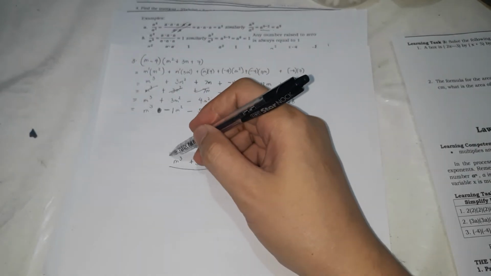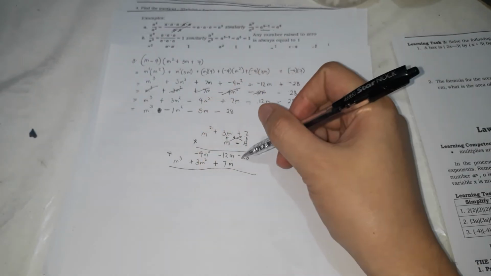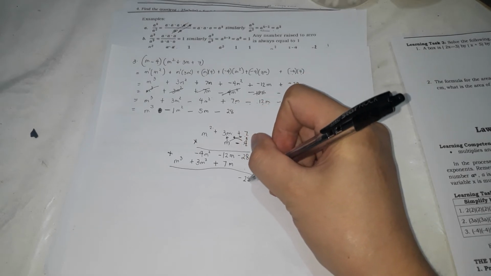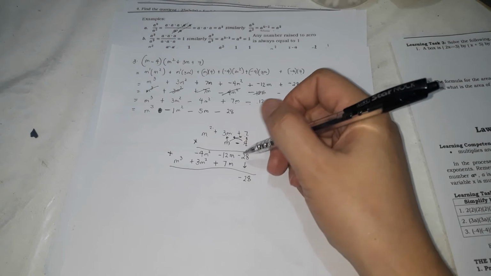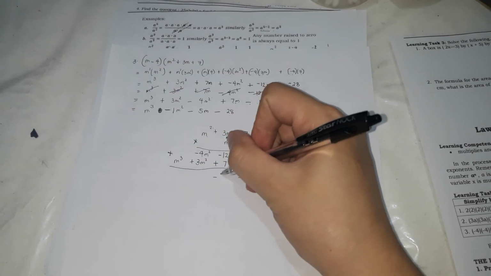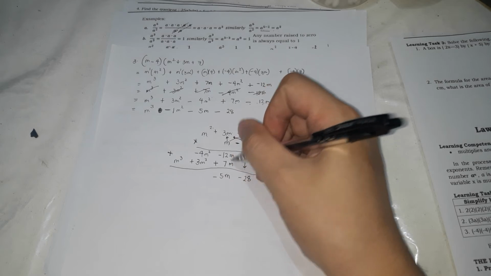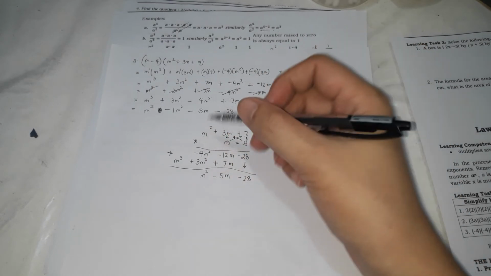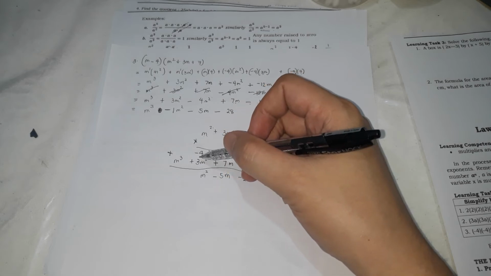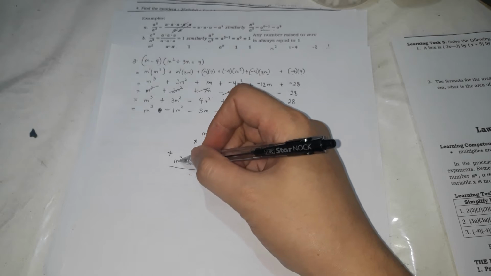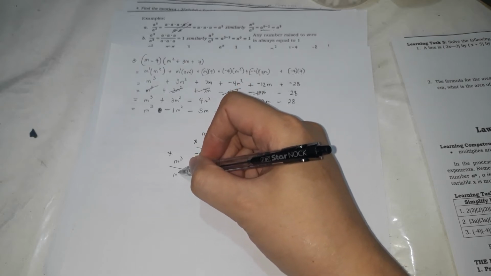So, next, the same process, i-plus mo lang. So, negative 28 kasi walang numbers dito sa baba. Let's just copy negative 28 to bring down negative 28. Negative 12 plus 7, it's negative 5m. Copy mo lang yung m. Copy mo yung m squared. Negative 4 plus 3, it's negative 1. Negative 1. Bring down mo yung m squared, m cubed.